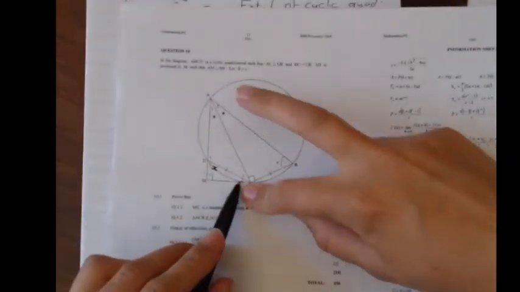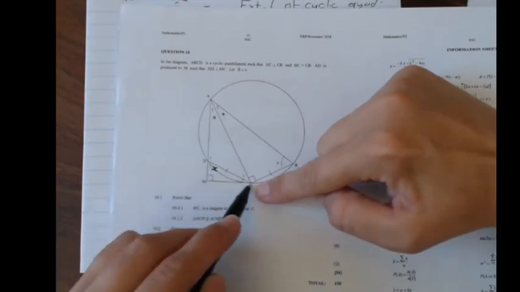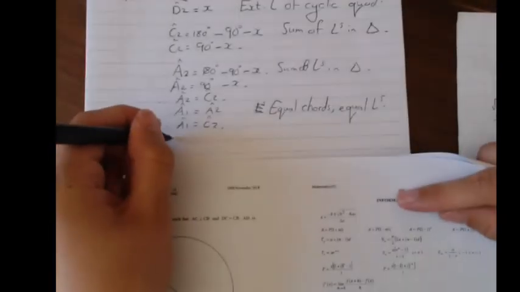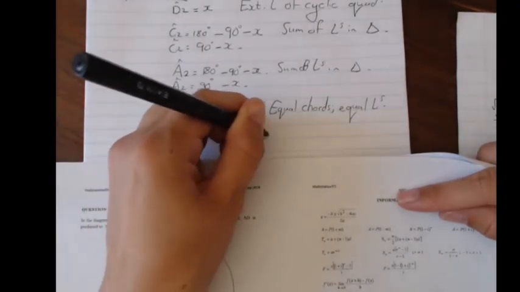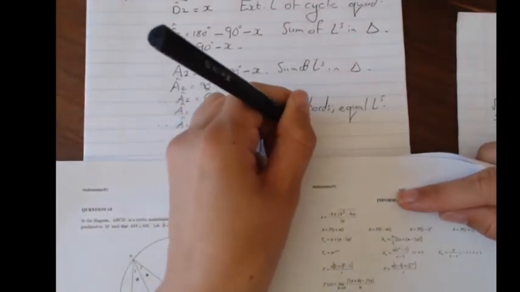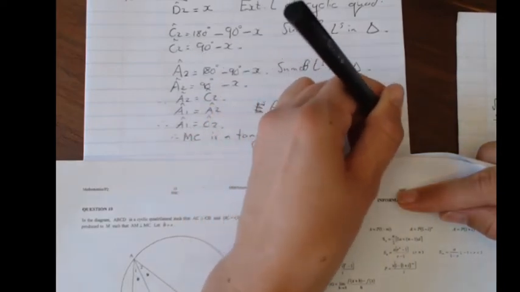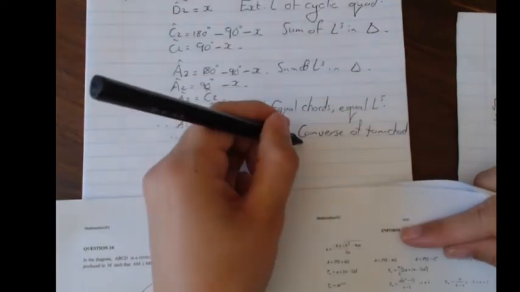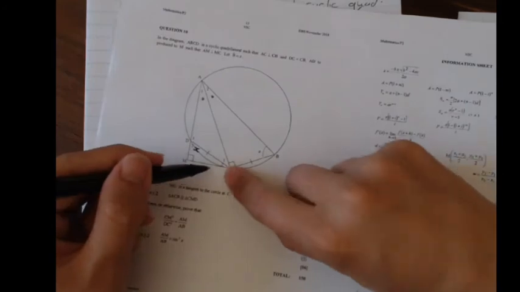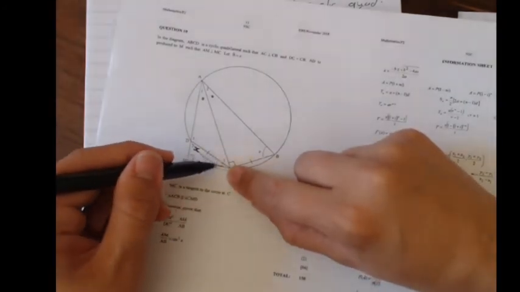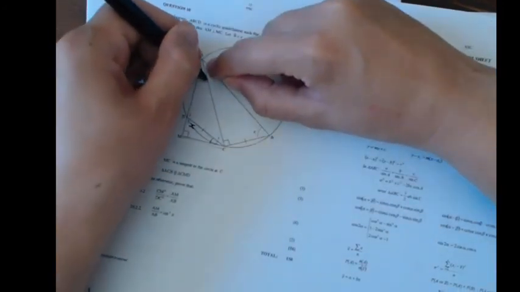So if A1 is equal to C2, that means that MC is a tangent because of converse of tan chord theorem. The tan chord theorem says if this is a tangent, the angle between the tangent and a chord will be equal to the angle formed on that chord in the alternate segment.